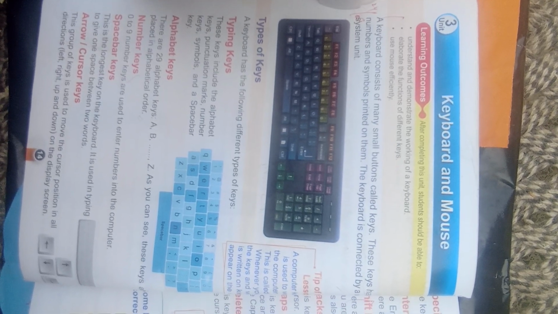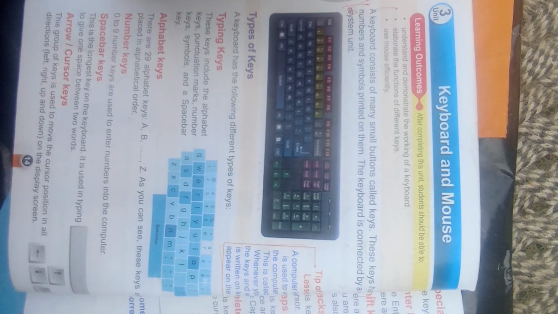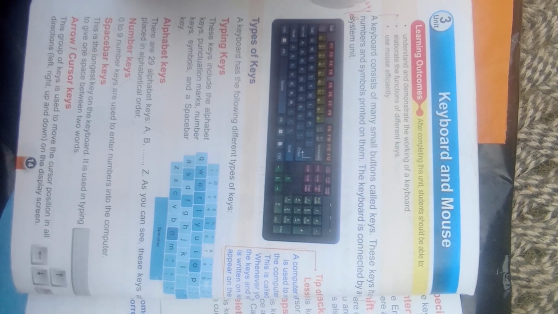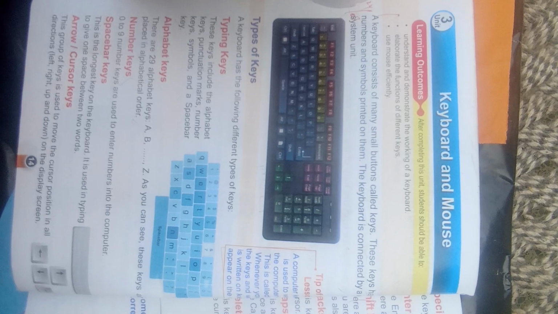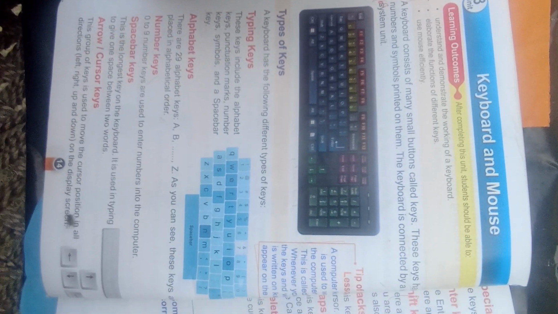Unit number 3. Keyboard and mouse. A keyboard consists of many small buttons called keys. These keys have letters, numbers, and symbols printed on them. The keyboard is connected by a wire to the system unit.